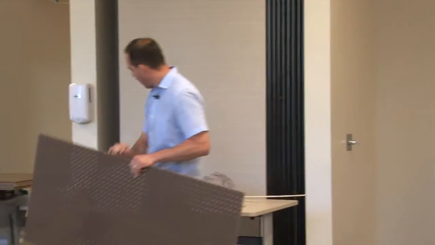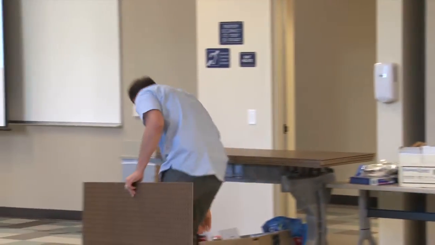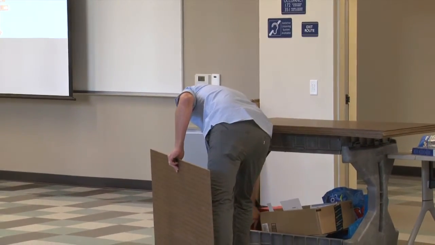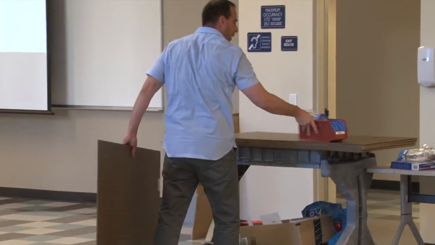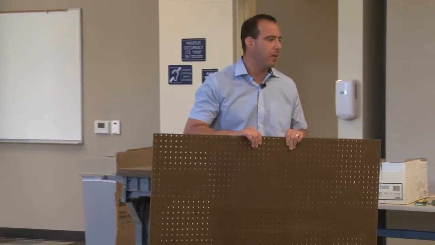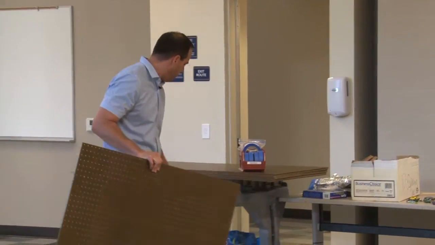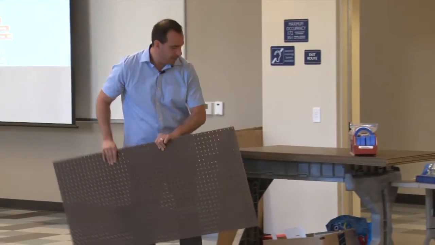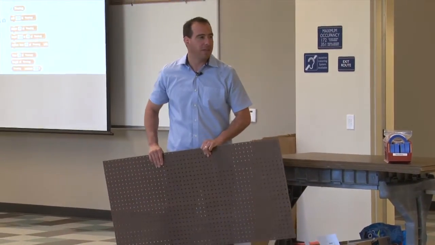There's also some tape over here. You're welcome to use painter's tape if you need to attach the cardboard to the pegs or anything. I mean, this is really your design. So if you feel the need for that, it's available for you as well. Other than that, if you think you might need some additional materials, just come and see me privately.